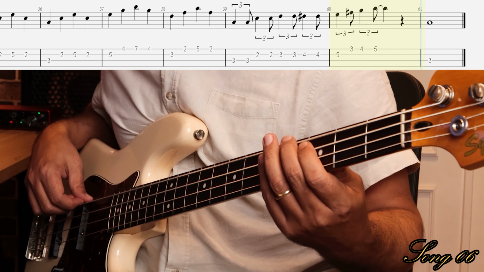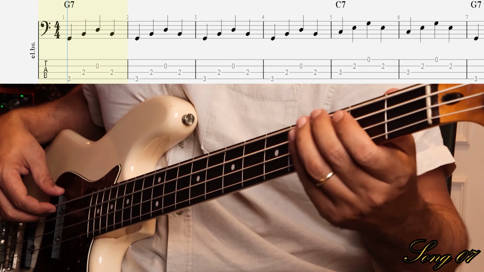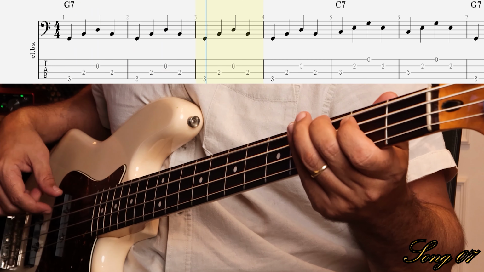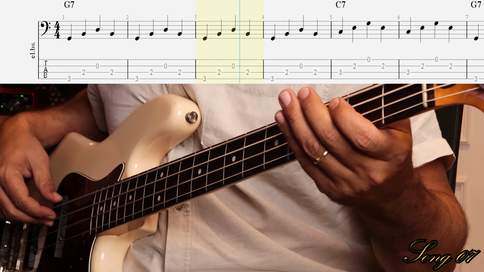Now let's play a blues in G, G blues. The idea here is similar to the previous song, but with an important detail. This time we'll include some open strings. This will show you how we can add variety and richness to the groove without always sticking to the same shape. Let's recap the triads we'll be using.